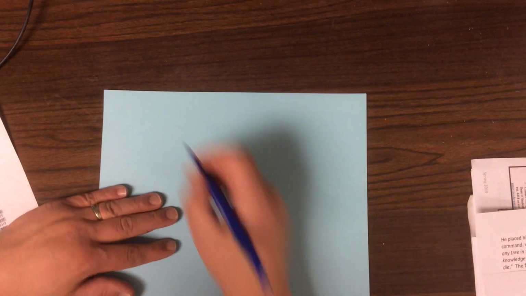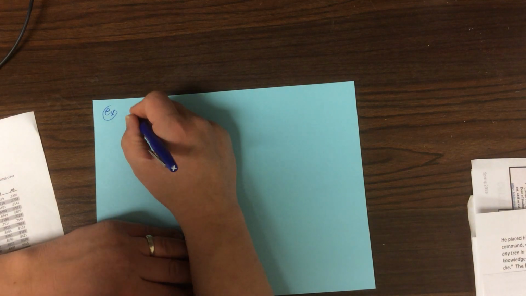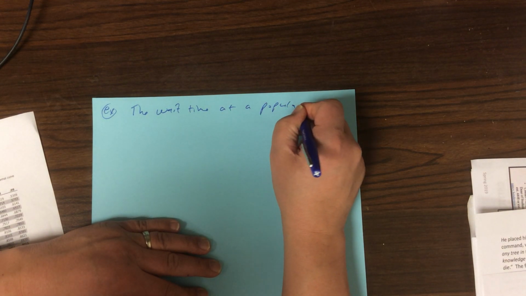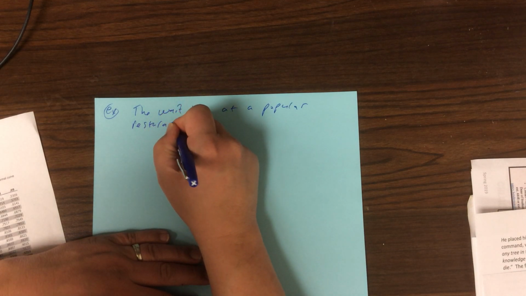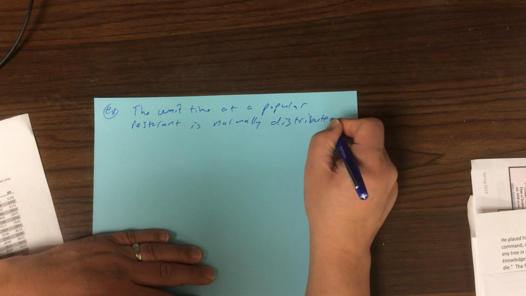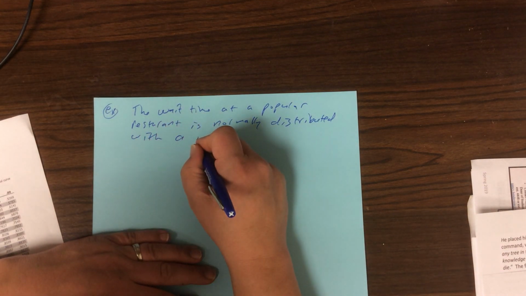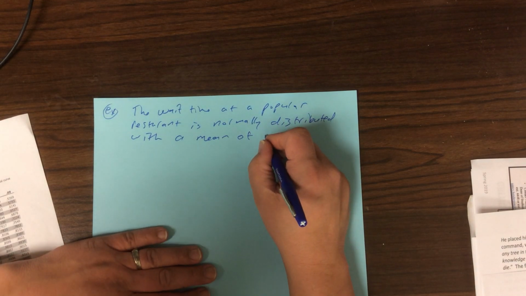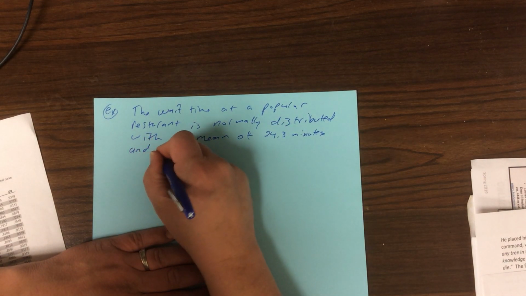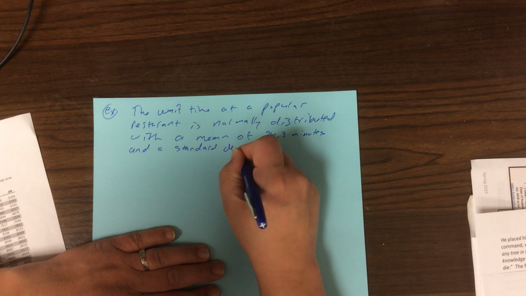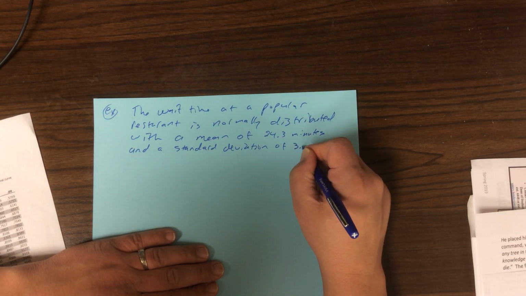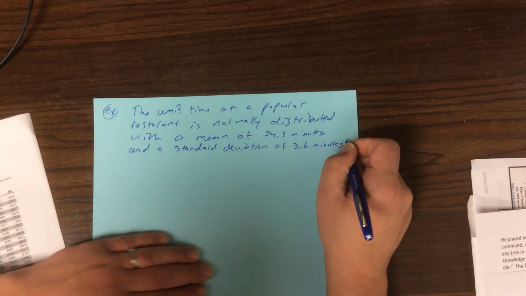So let me do another one. So let me say that the wait time at a popular restaurant is normally distributed with a mean of, let's say, 24.3 minutes and a standard deviation of, we'll say like 3.6 minutes.